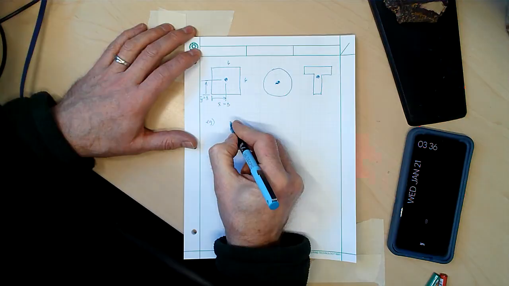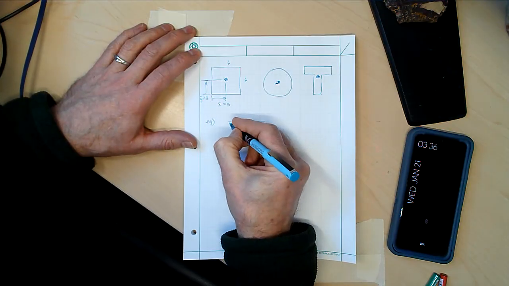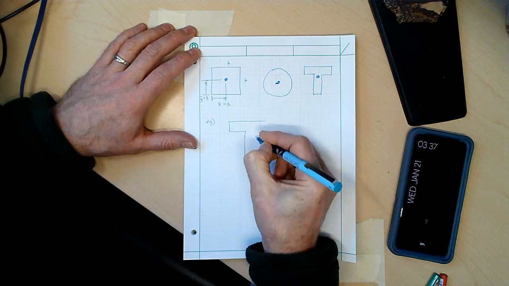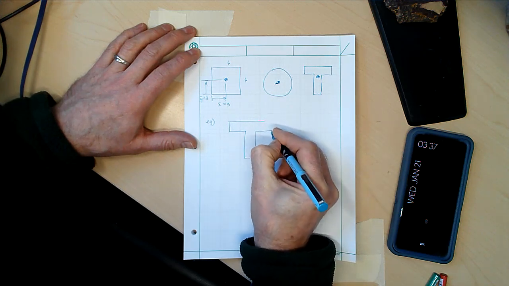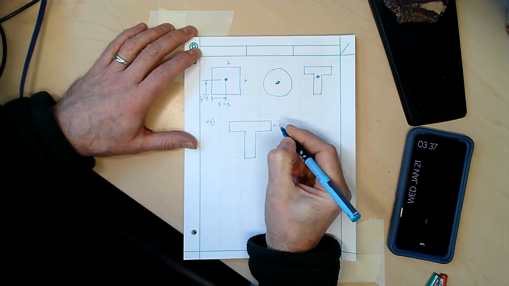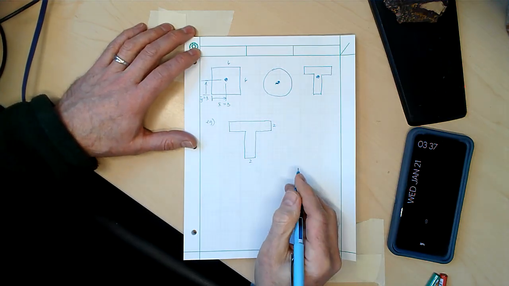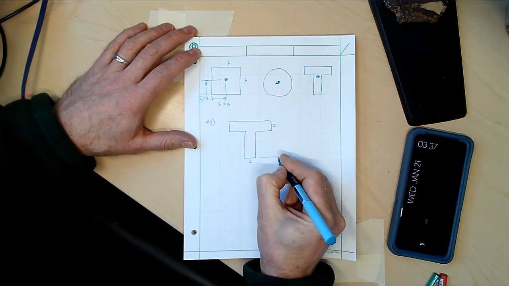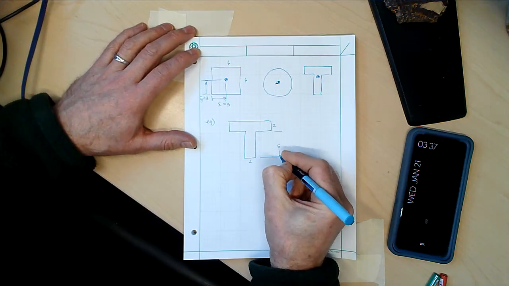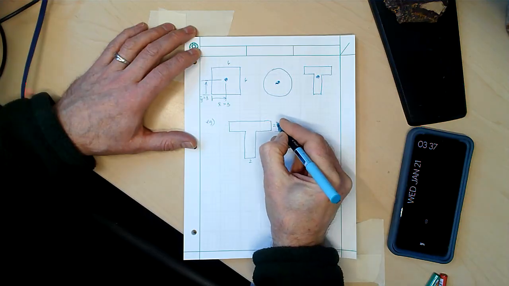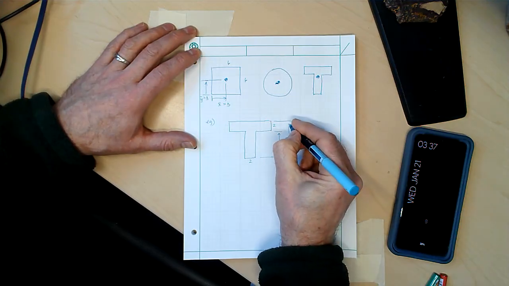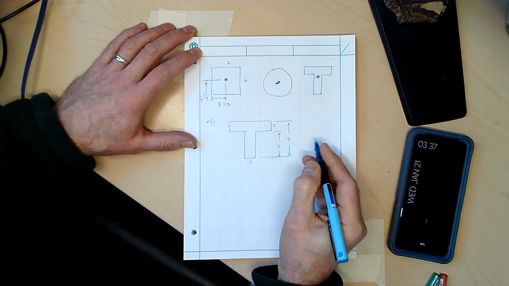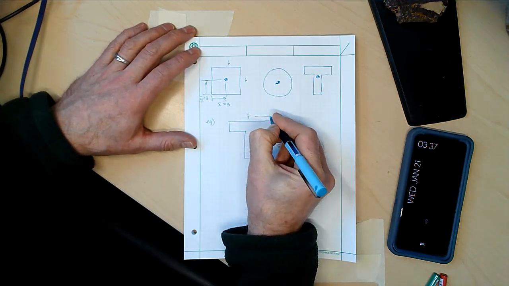Let's use a T-section. I'm just randomly making one up here. Let's make it 2 units thick there, 2 units thick there. Let's make this 5 units high, and let's make the total height 7 units, 7 centimeters, 7 inches, whatever. And let's make it 7 units wide, like that.